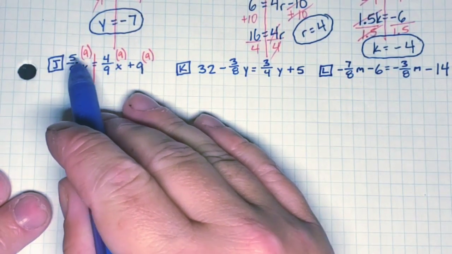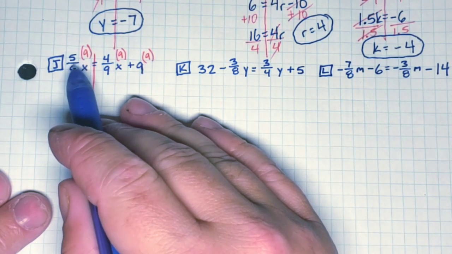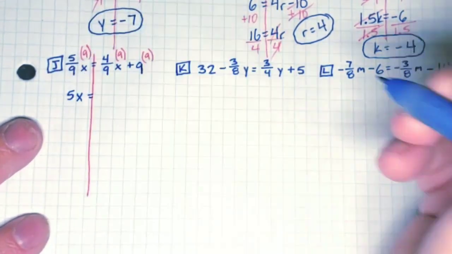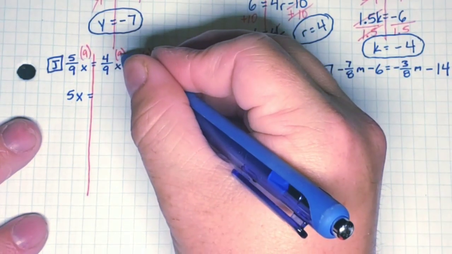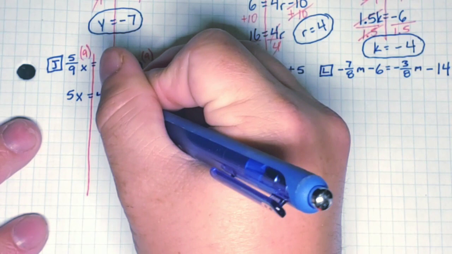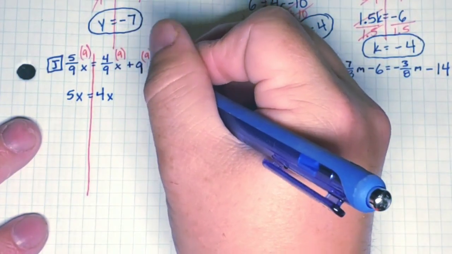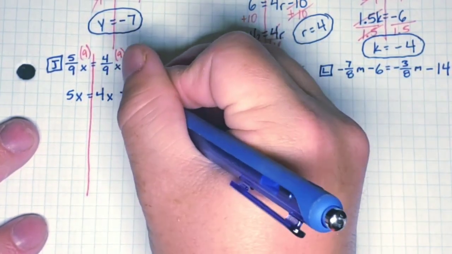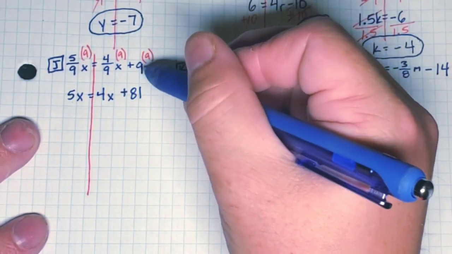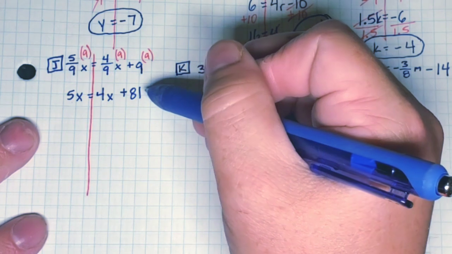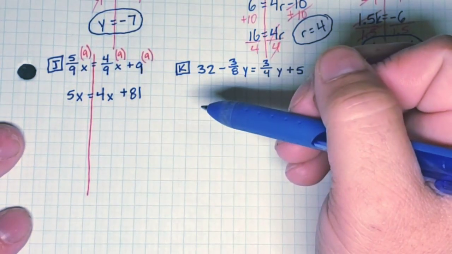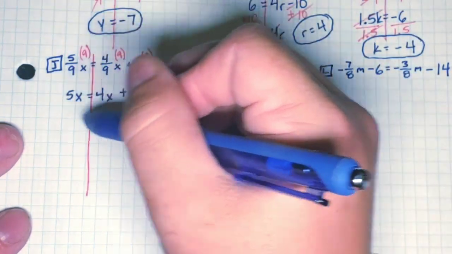All right, 5 times 9 is 45, divided by 9 is 5, so this leaves me 5x. 4 times 9 is 36, divided by 9 is 4x. And then 9 times 9 would be positive 81. These two equations will give me the same answer as if I had left these as fractions. But doesn't this look a lot easier?